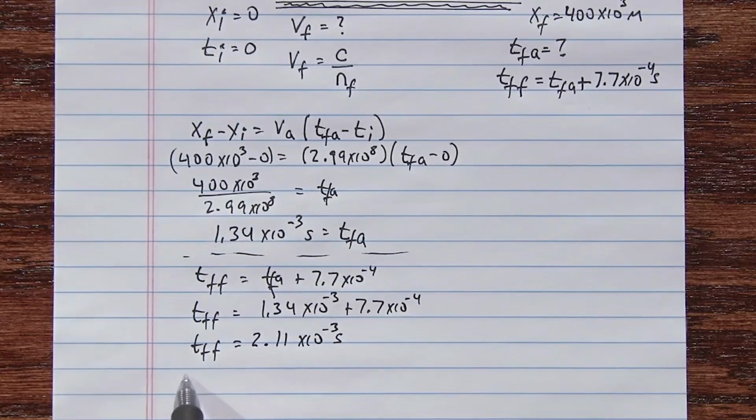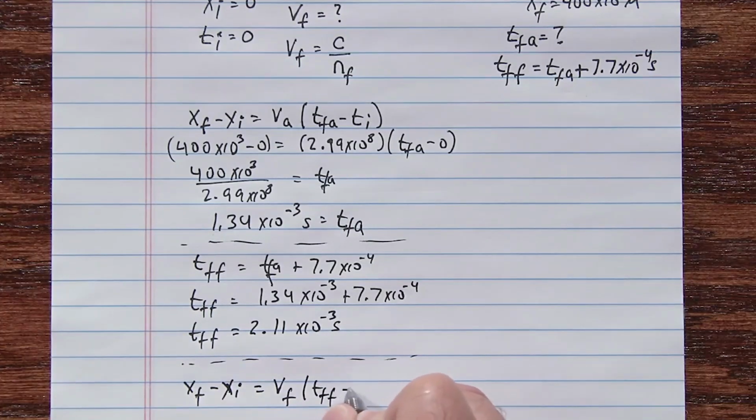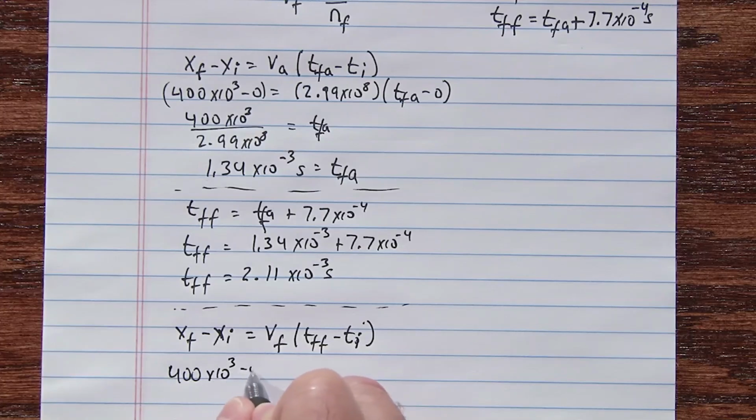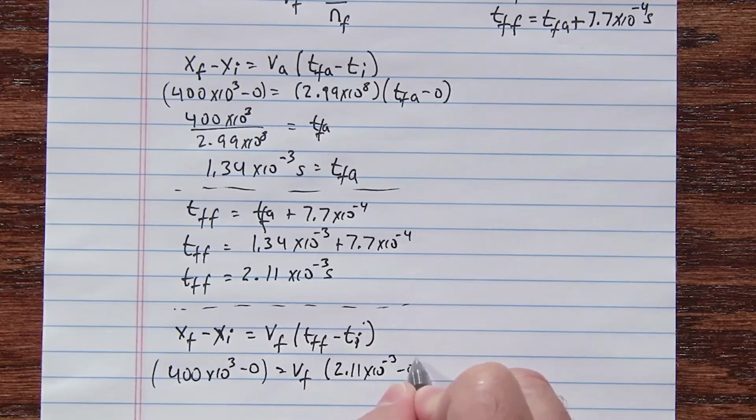From that, we can use our kinematic equation again. X final minus X initial is equal to V in the fiber times T final in the fiber minus T initial. And so we have the same thing: 400 times 10 to the 3 minus 0 is equal to V fiber times 2.11 times 10 to the minus 3 minus 0.